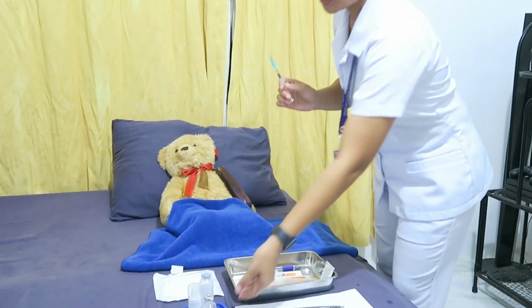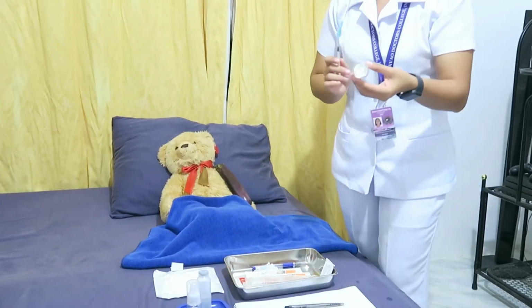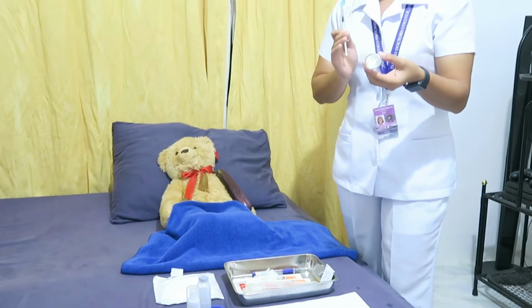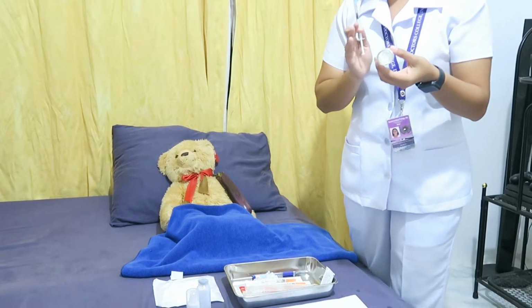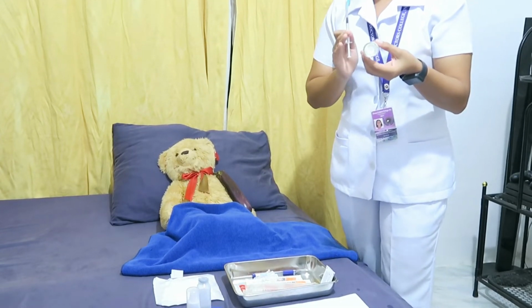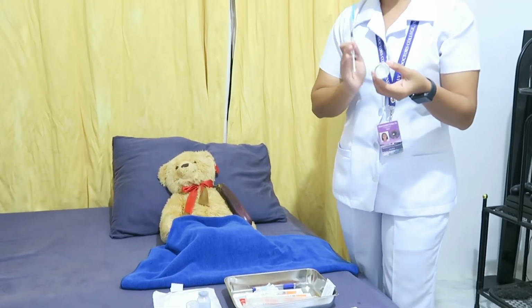After that, the next procedure is to hold the vial down. So this is the vial. Then move the needle tip so that it is below the fluid level and withdraw the medication. And after that, invert the vial to ensure the needle tip is below the fluid level and gradually withdraw the medication. The rationale for this is that the bevel is kept up to avoid creating bubbles in the medication.